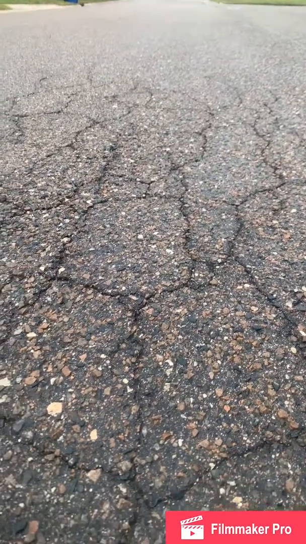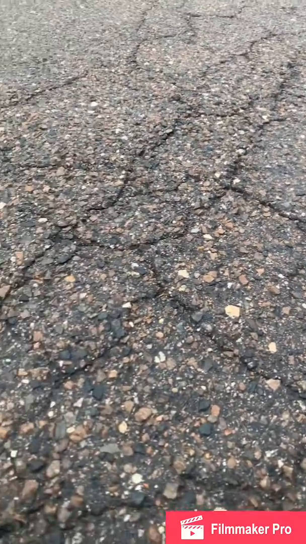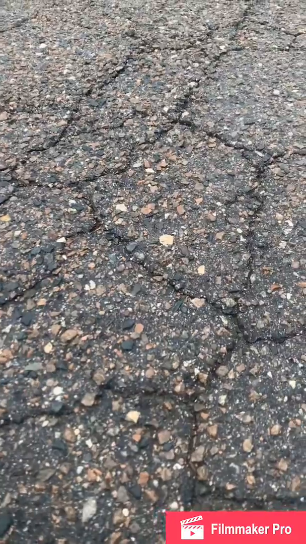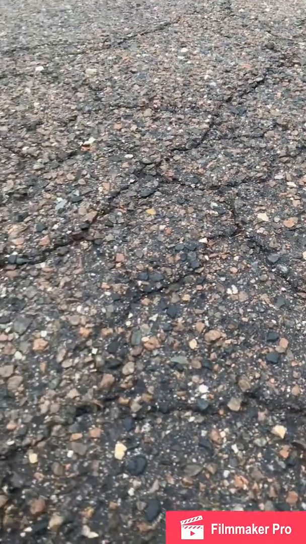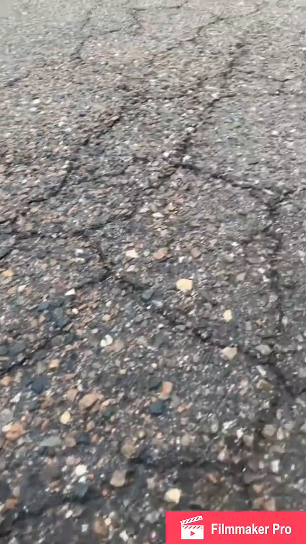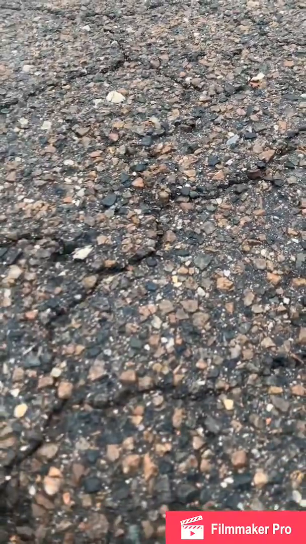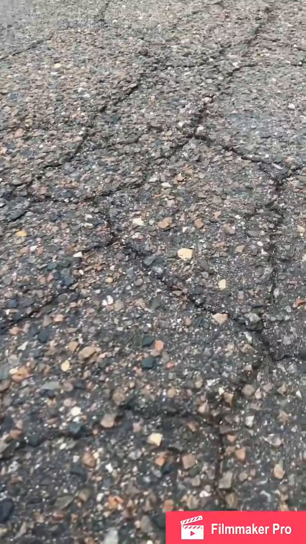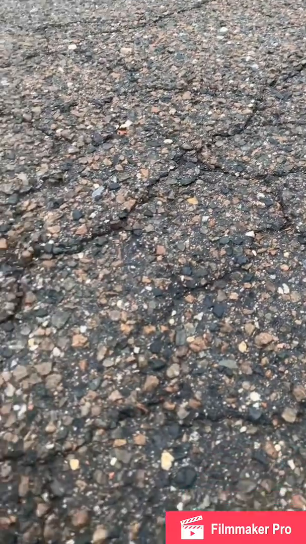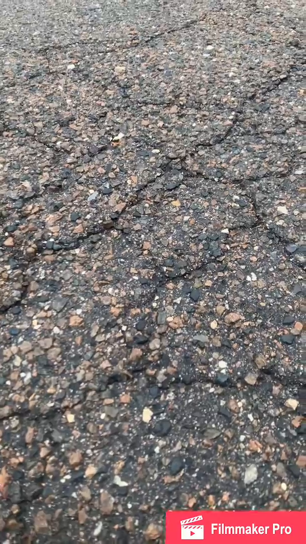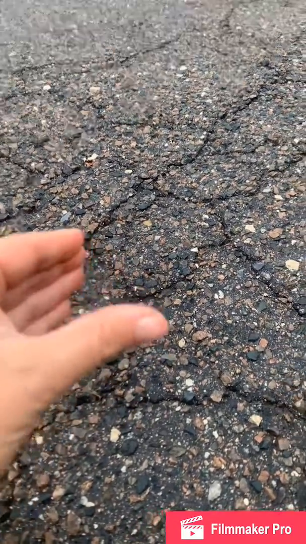So here I am in the street, and I've come across an example of mechanical weathering, a process that breaks down objects into smaller pieces. See all these cracks? Okay, so when water gets into these cracks and freezes and thaws and freezes and thaws, the freezing action actually expands the water and pushes the cracks apart.